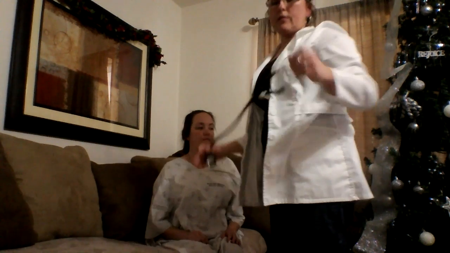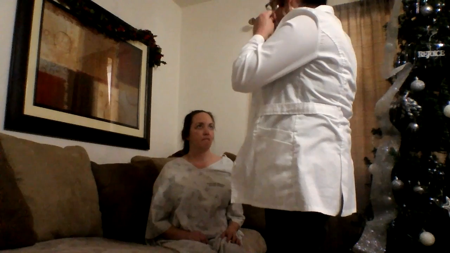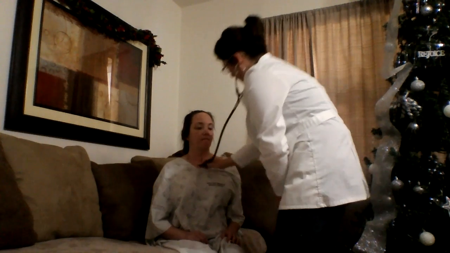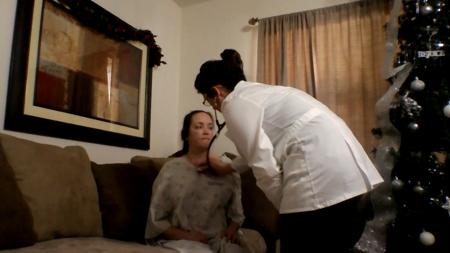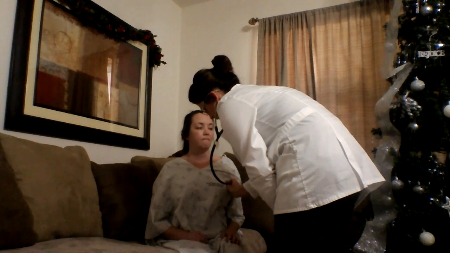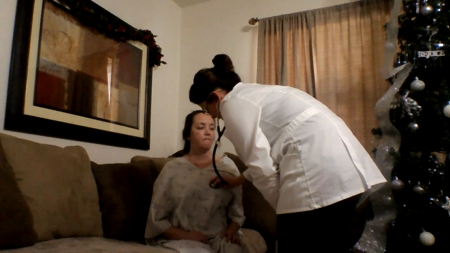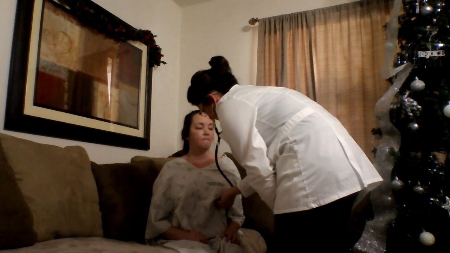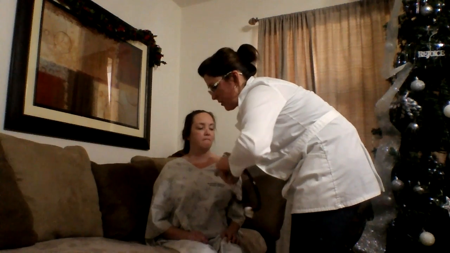We're going to also listen for heart sounds: aortic, pulmonic, tricuspid, mitral. I'm also going to palpate for the infraclavicular nodes and axillary nodes.